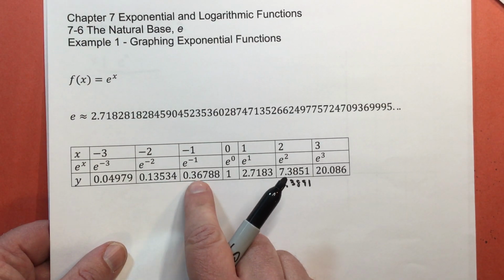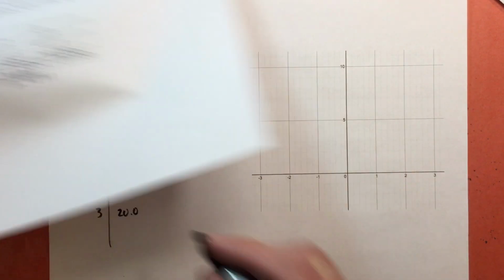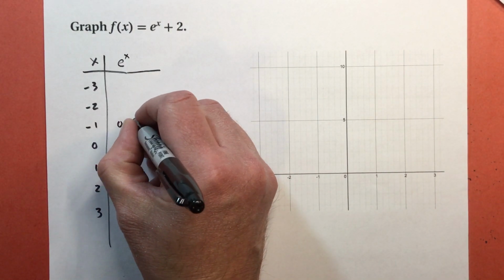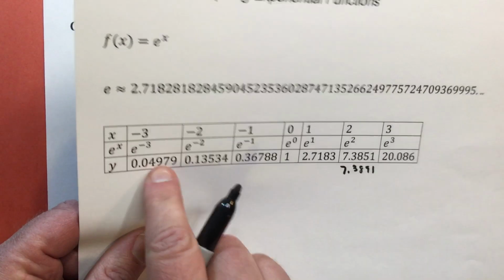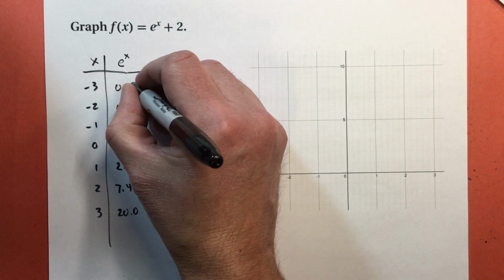So this will be 0.37, this will be 0.14, rounding off, and this is going to be 0.05. Okay.